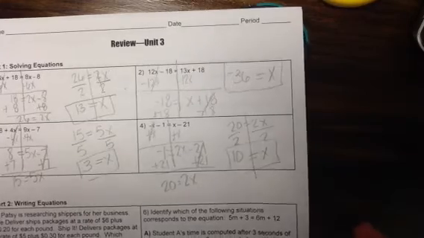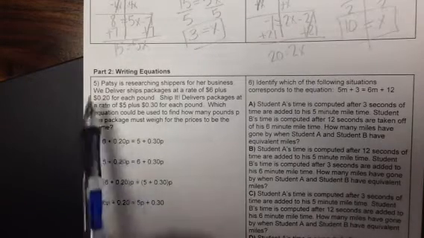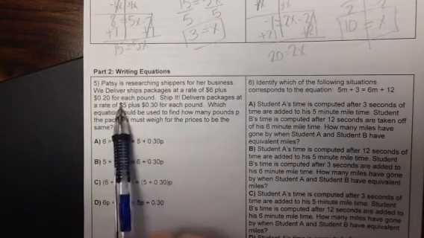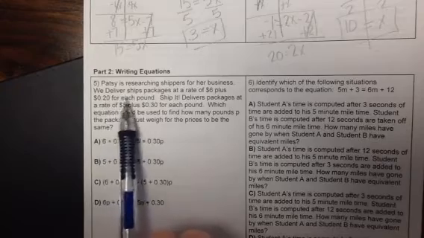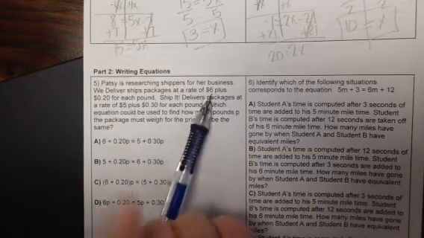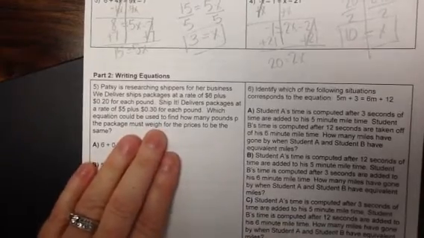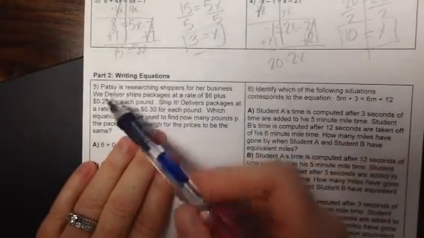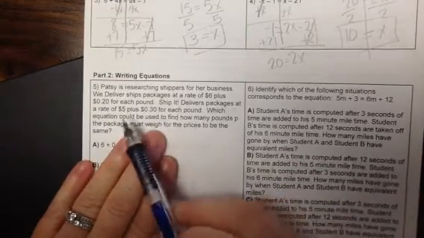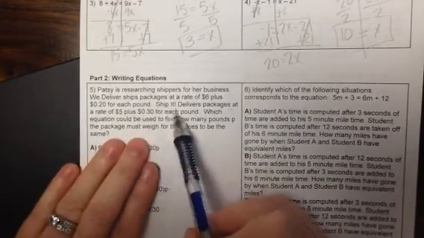Number 5 is a word problem, okay? So we got to break it down. It says, Patsy is researching shippers for her business. We Deliver ships packages at a rate of 6 plus... Okay, so I'm not going to look at this. When I finish reading, I'm going to come back and look at that. 6 plus 20 cents for each pound. Ship It delivers packages at a rate of 5 plus 30 cents for each pound.